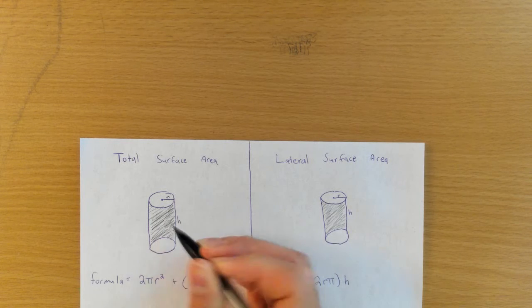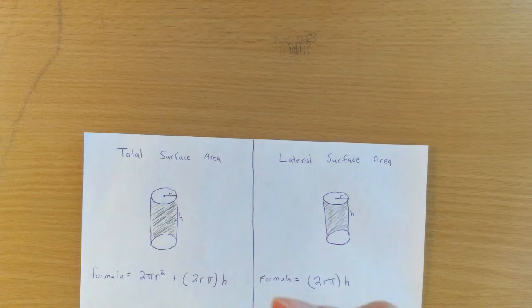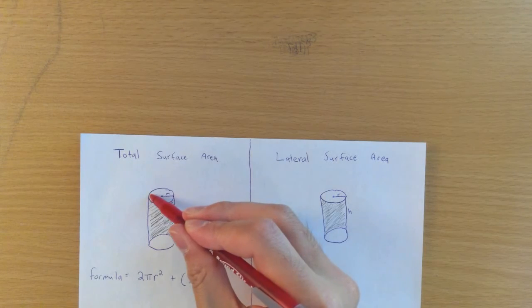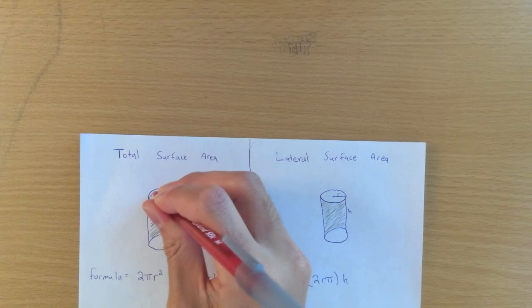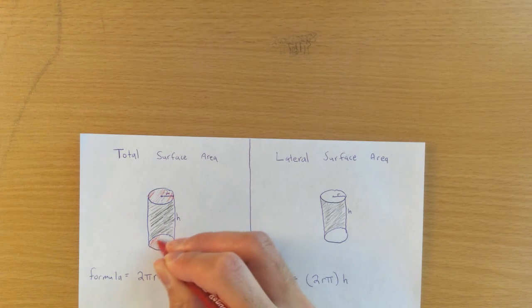But it also includes the top and the bottom.